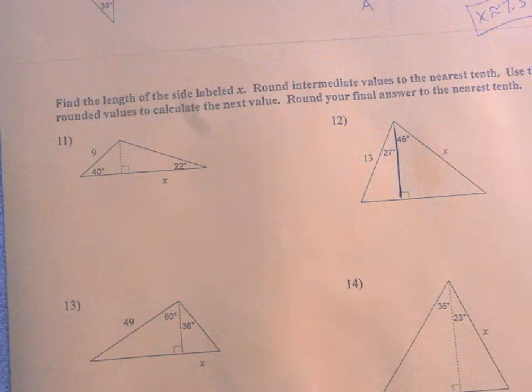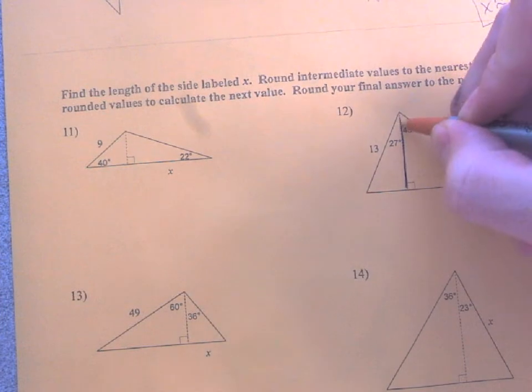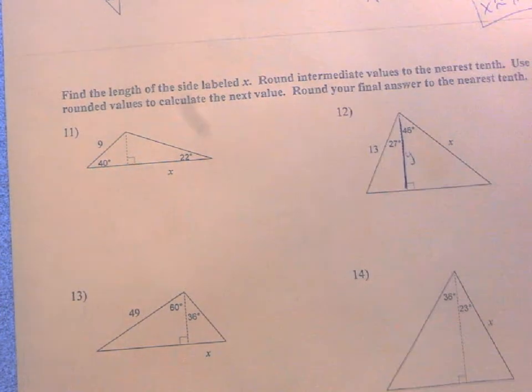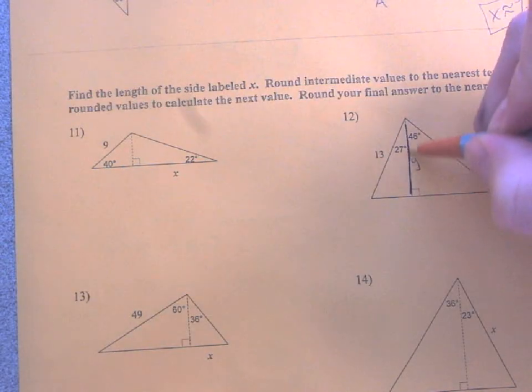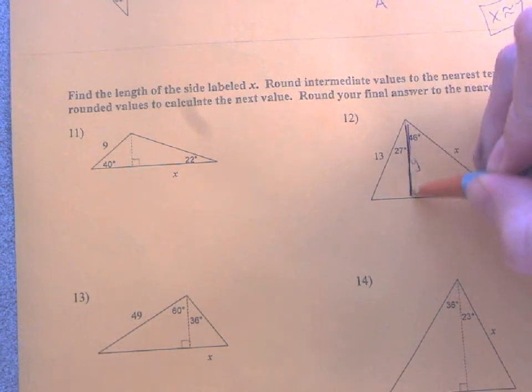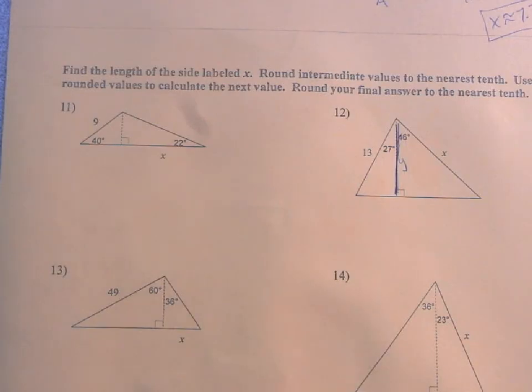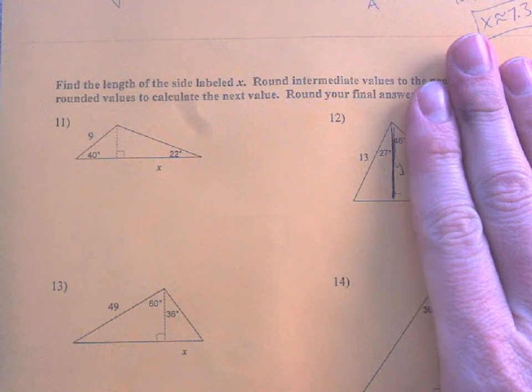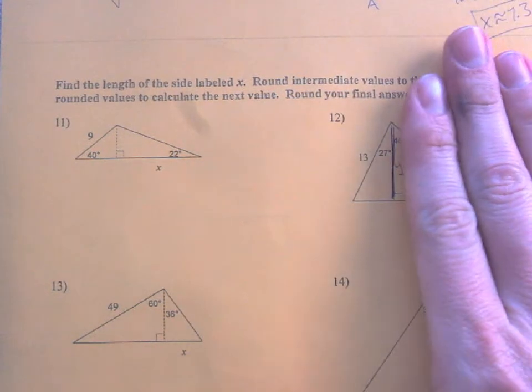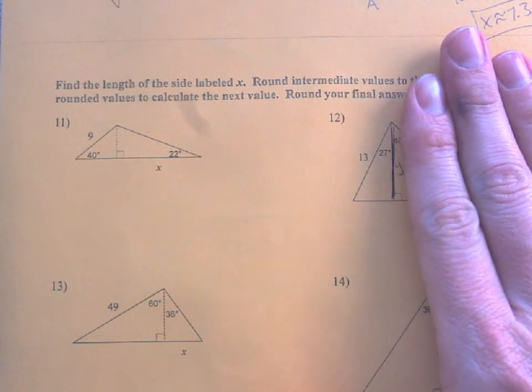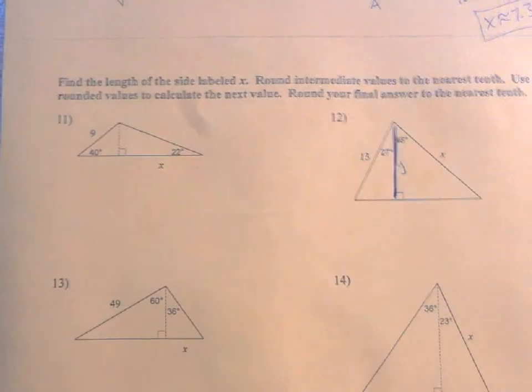Intermediate means like in between. So I'm going to label this line right here y. This side, we're going to call that y. So I have to find y before I can find x. That's kind of how it goes. So I'm going to kind of ignore the right triangle, or excuse me, the triangle on the right, I should say, and just kind of solve this triangle first and find y.